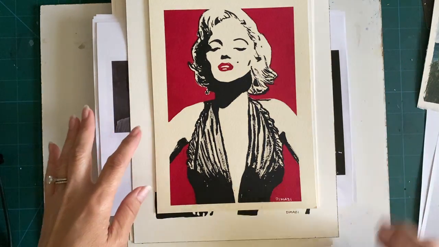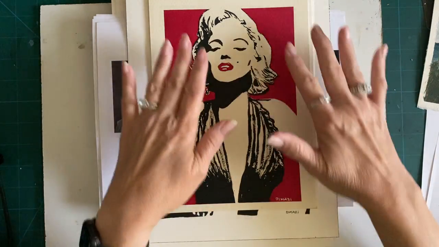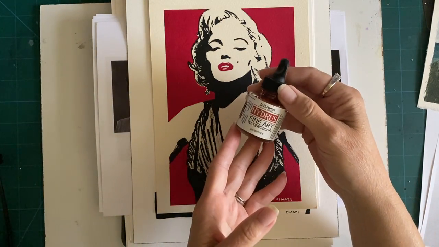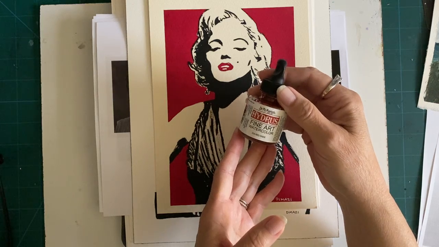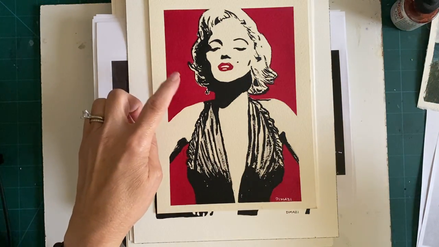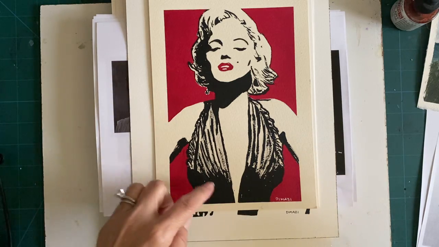So a lot of people have asked me how I get these backgrounds so smooth and consistent on these pop art paintings that I do. And it's really pretty simple. I'm not like a super great artist to be able to do such smooth backgrounds. I use Dr. P.H. Martin's Hydrus liquid watercolor. And of course I used it here in, I don't know what color it was, red, then I used black.